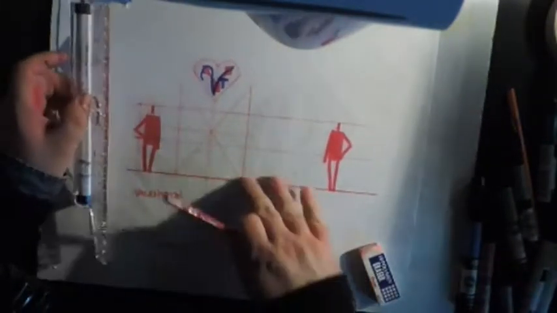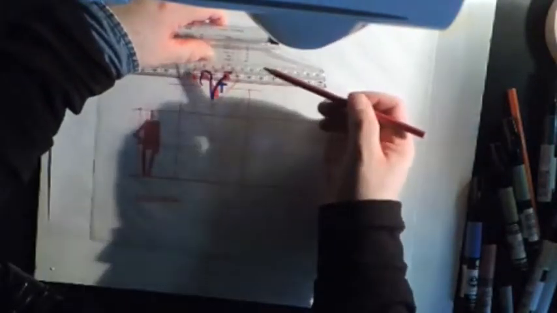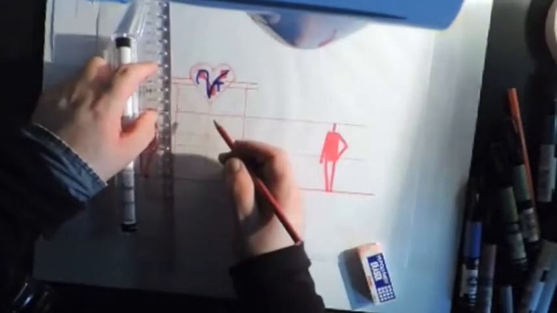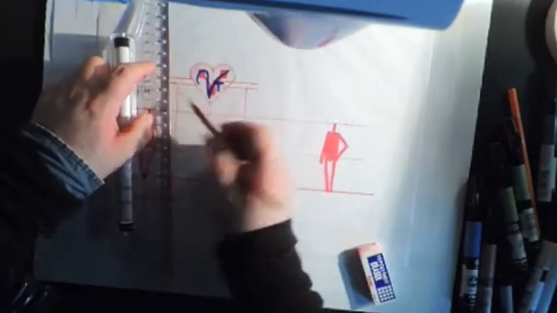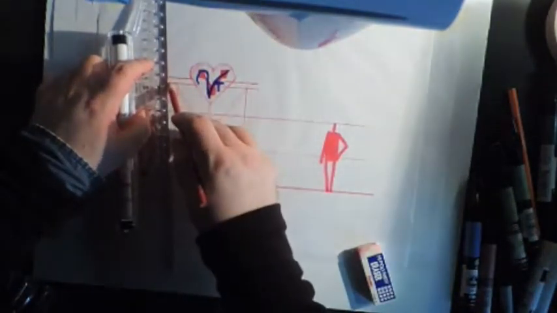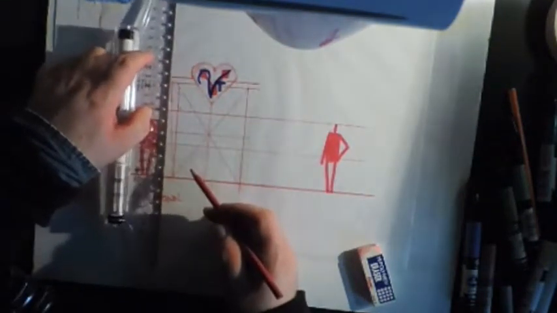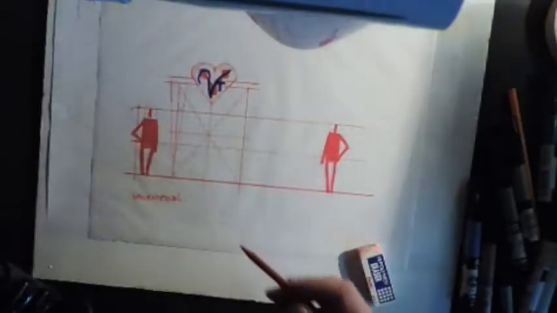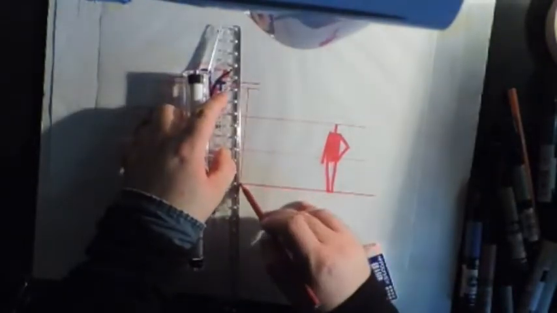And so around the heart, maybe there's some architecture around that. Maybe we can start to pull out some lintels. Maybe we start to play with some columns. So again, I like to play with graph paper and construction lines and all that stuff. It just makes it more fun.